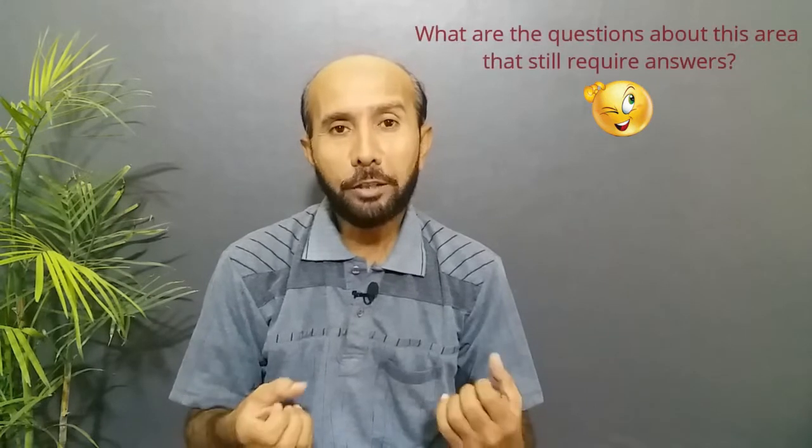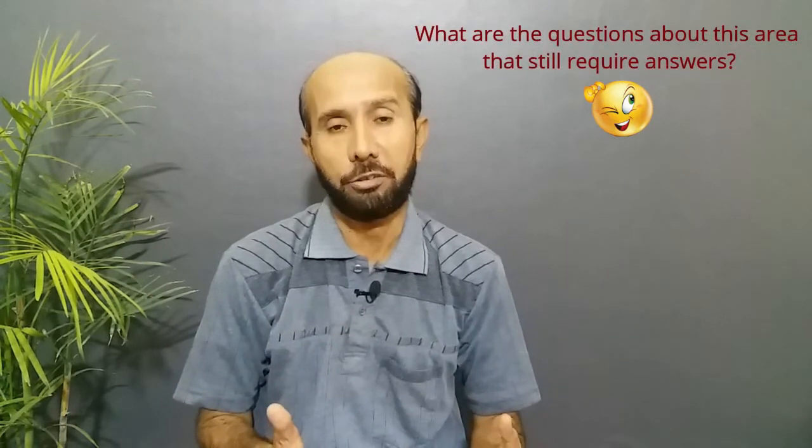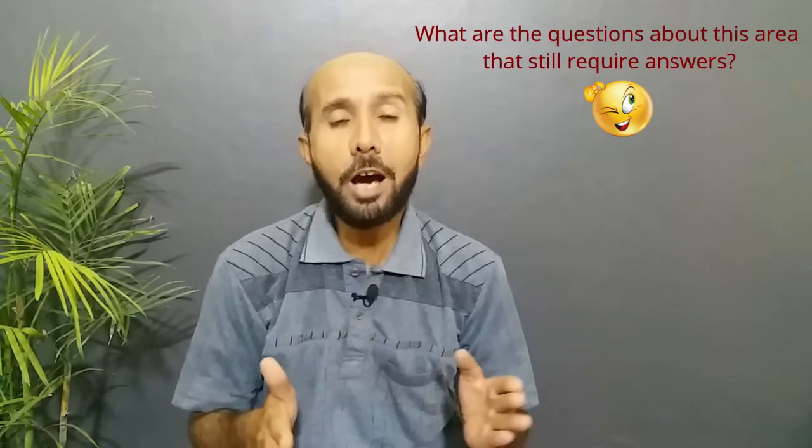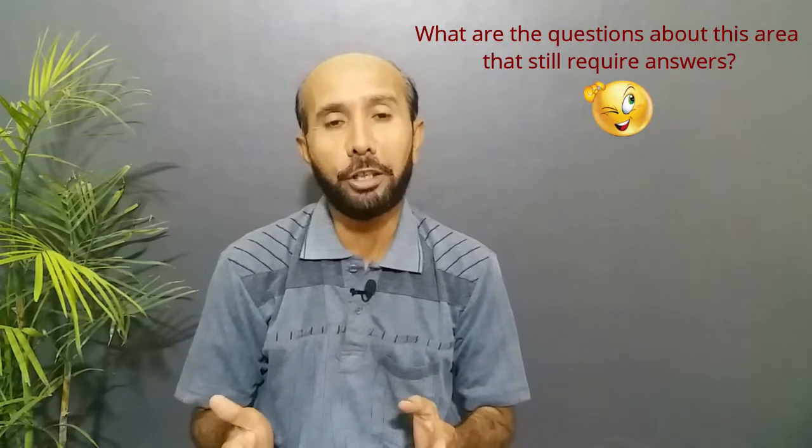It is the literature review that will tell you what is already known in this area. It is the literature review which will tell you what the earlier researchers have discovered, what factors are involved in this area, what are the concepts involved in this area, what different methodologies have been used in the research in this area, and what are the questions that still require answers. In other words, what are the unanswered questions in this area?